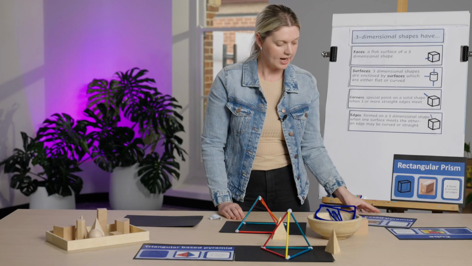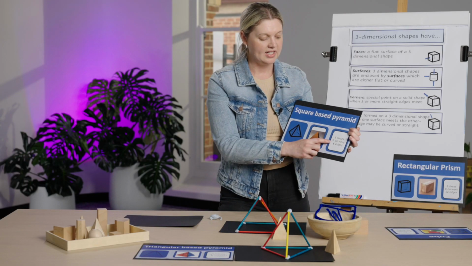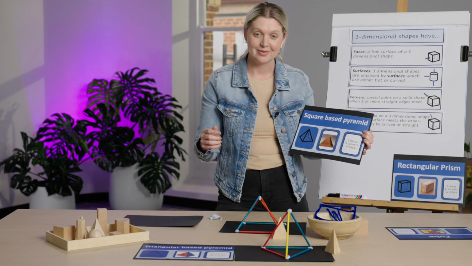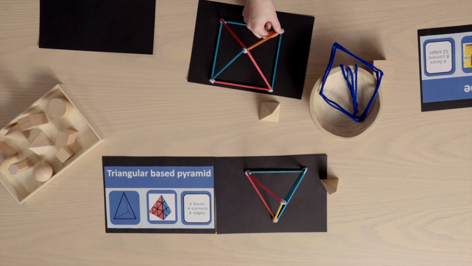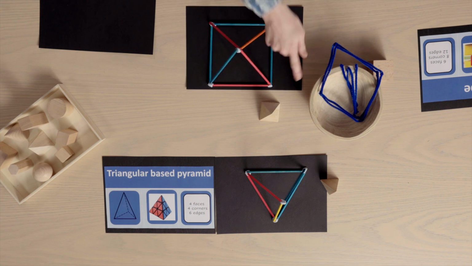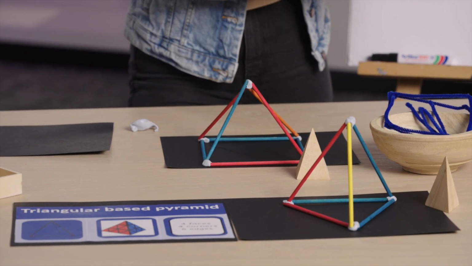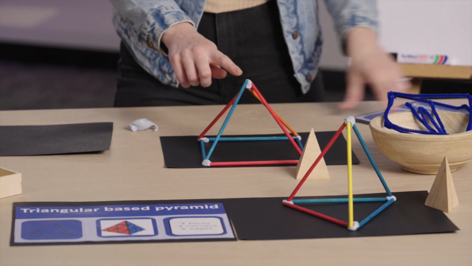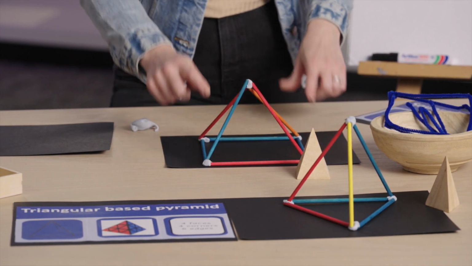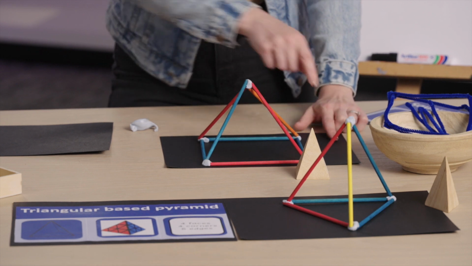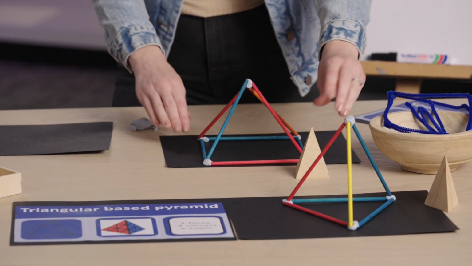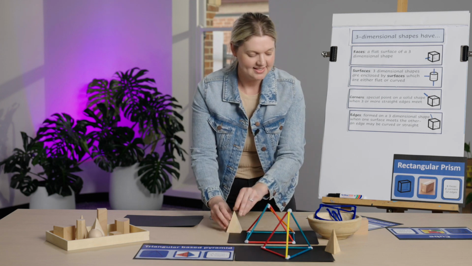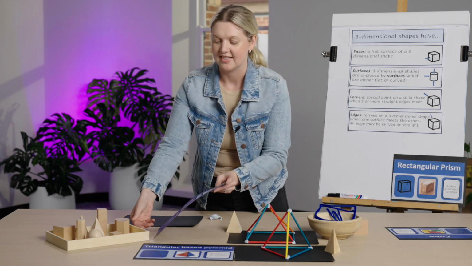Now let's just check. We need 5 corners. Count with me. 1, 2, 3, 4, 5. And we need 8 edges. 1, 2, 3, 4, 5, 6, 7, 8. So there is our square-based pyramid.